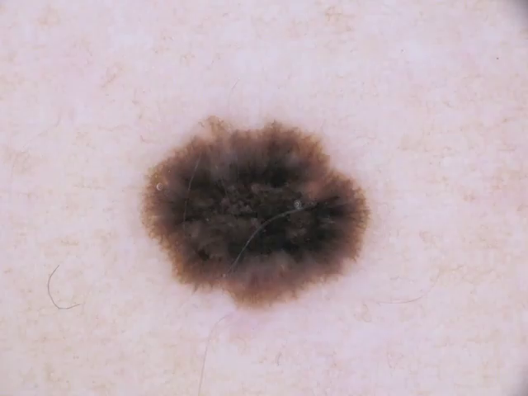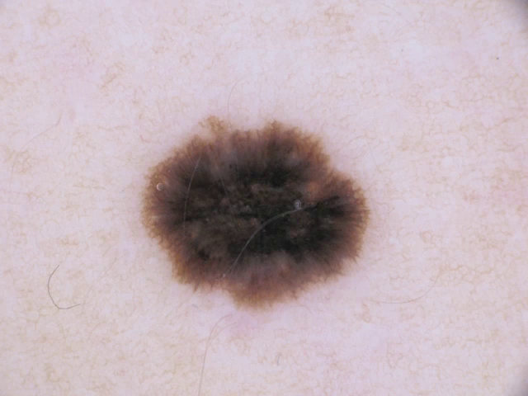Here, another example of a melanoma showing clear-cut atypical network represented by more than one type of network, more prominent on the right and more delicate on the left. Here, a classic example of a black nevus showing regular network. One type of network means nevus network.